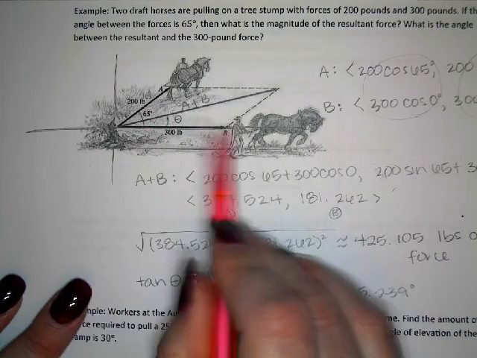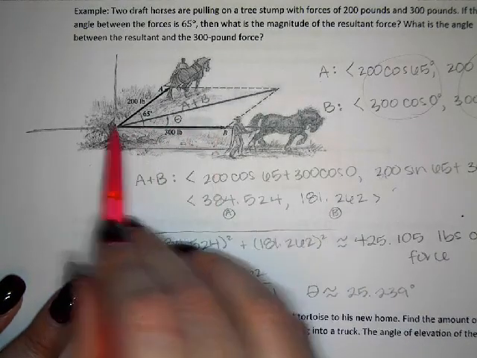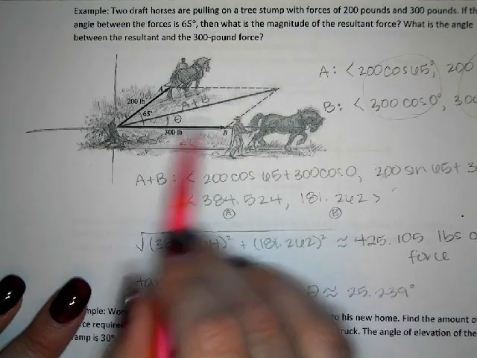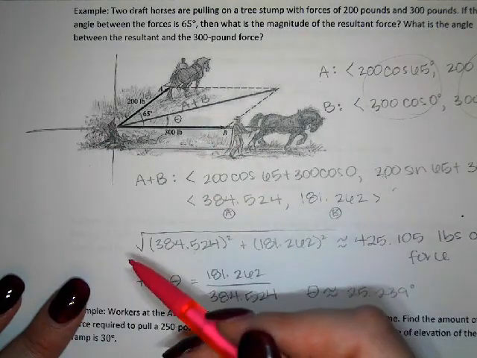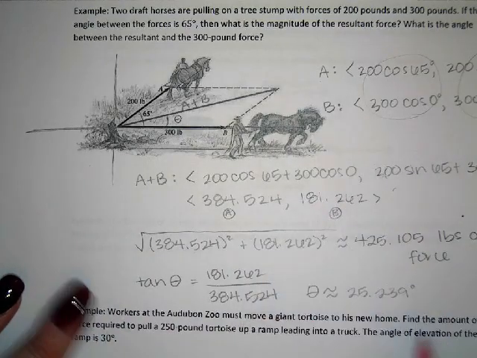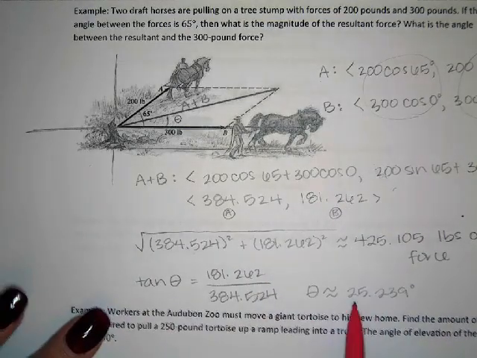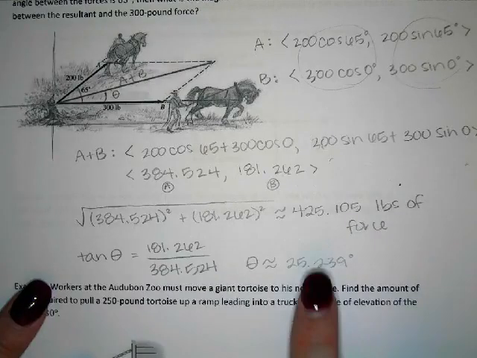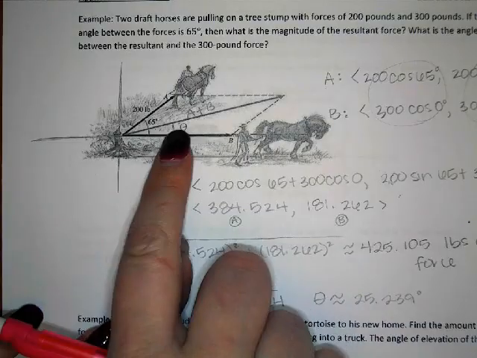So this degree measure doesn't mean anything unless we've drawn this picture and we're describing this degree measure as the angle that's between those two vectors. We're not saying, oh, this is bearing or this is standard position. We're just saying this is the number of degrees between the two vectors.